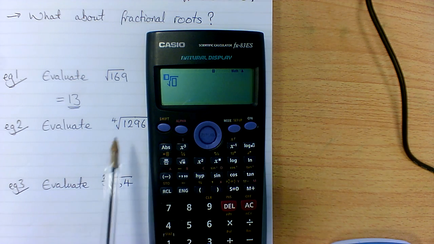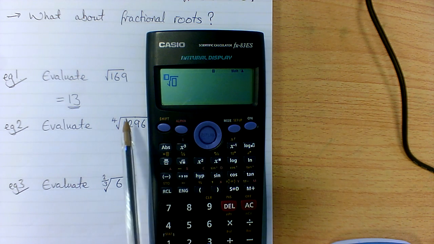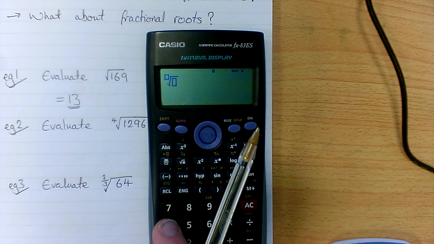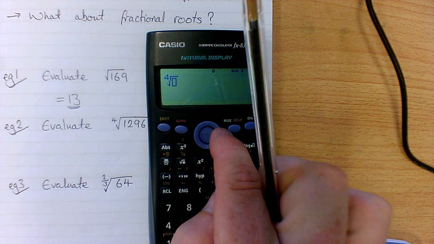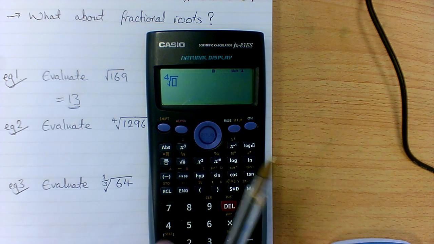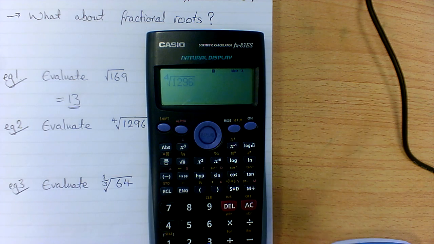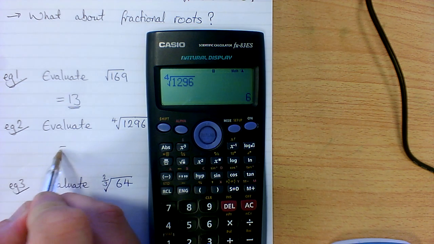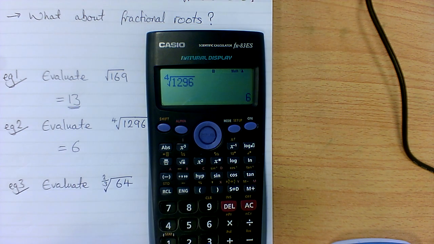You can see it opens up nicely, and what we've got there mirrors what we've got here. So we just type in 4, move our way across into the number, type in our 1296, and then equals to give us an answer of 6.